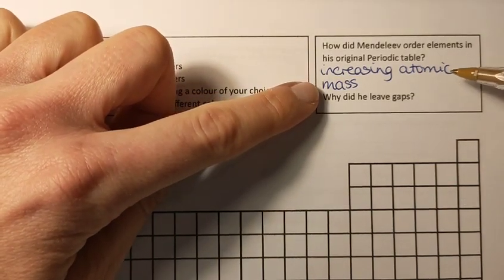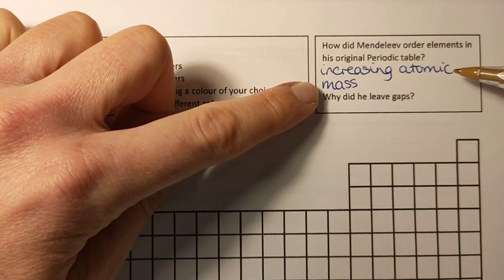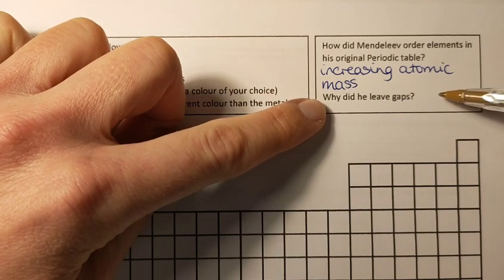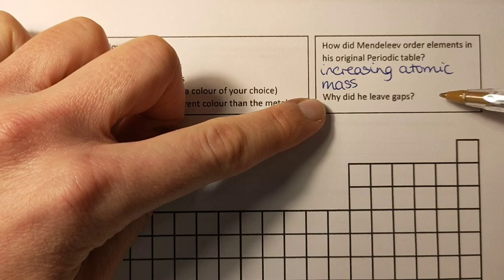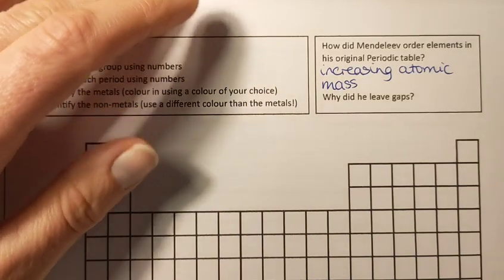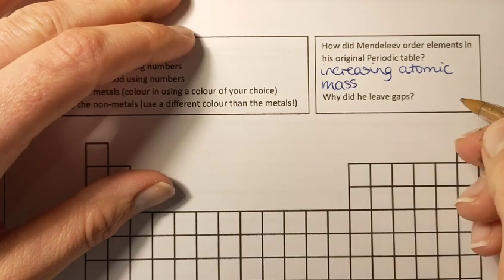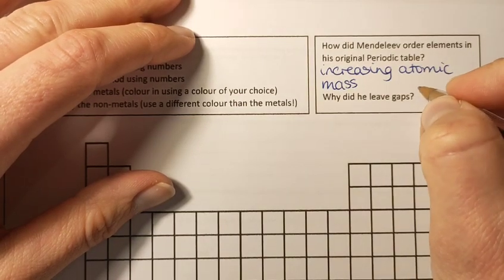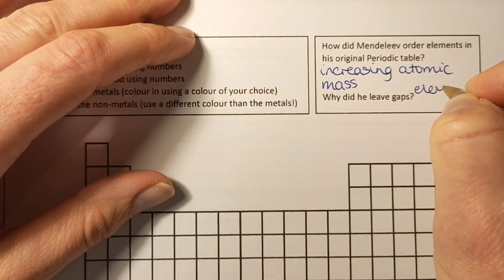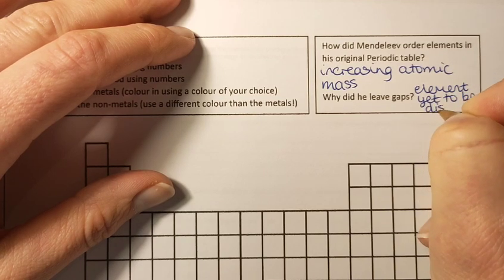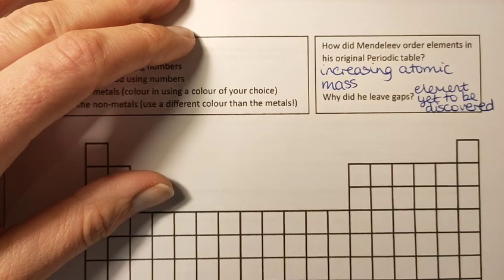But Mendeleev did use increasing atomic mass when he first put the periodic table together, which was obviously revolutionary at the time. He left gaps because there were some elements that had not yet been discovered, but he used his periodic table to predict the properties of those elements, which is pretty awesome, to be honest with you. So he leaves gaps for elements yet to be discovered, at the time when he produced the periodic table.